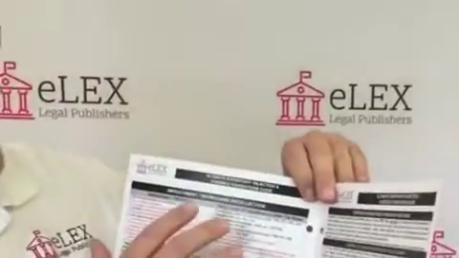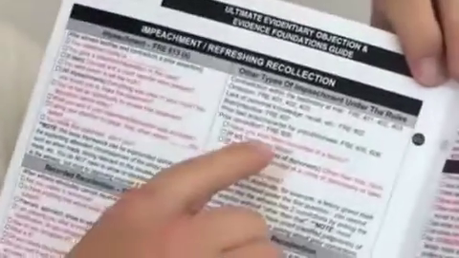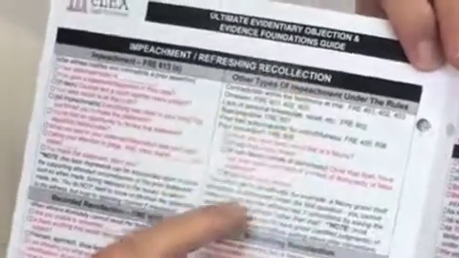Now, when you go to the inside, this is when the rest of the magic happens. We have the predicates for everything that you're going to need when you're trying to deal with evidence in the courtroom. First and foremost, we've got impeaching and refreshing, how to do a proper impeachment, how to, over here we got all the different types of impeachment, including the tricky prior convictions. You got to know these. How to do recorded recollection, when to refresh recollection, and the difference, because a lot of you don't know the difference, but when you buy my guide, you'll know the difference.